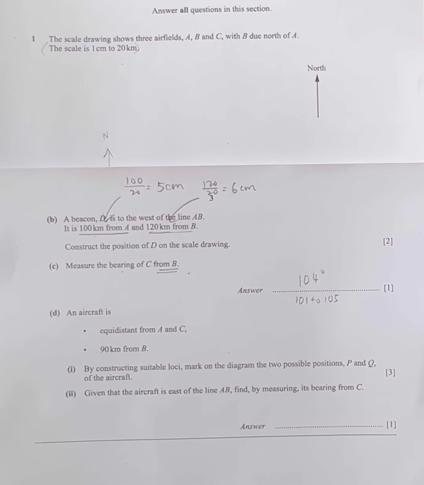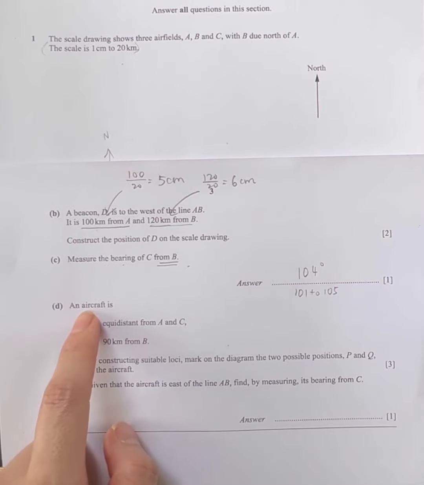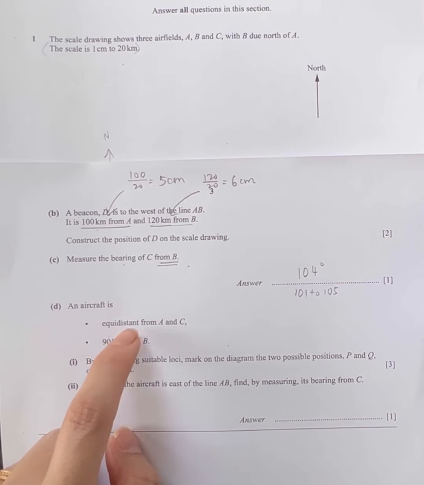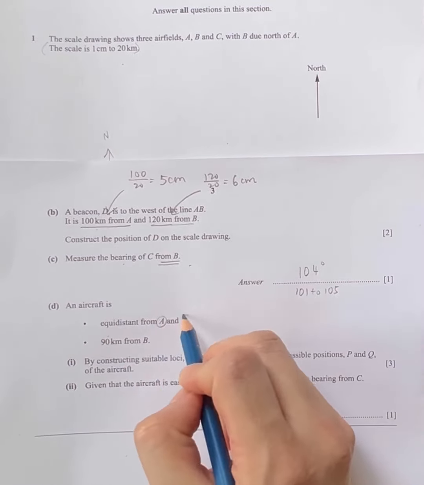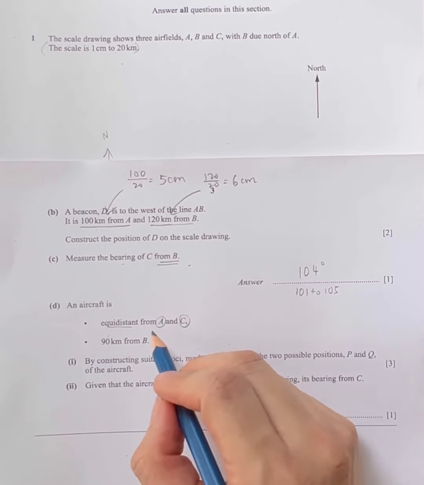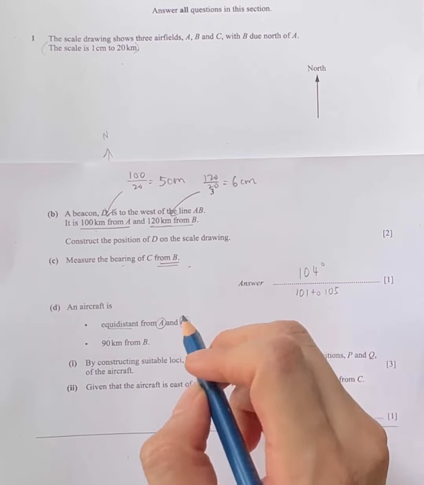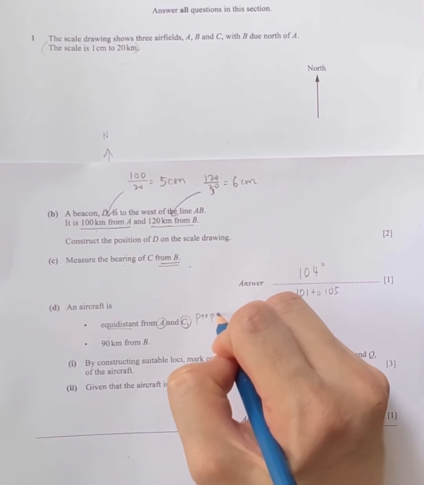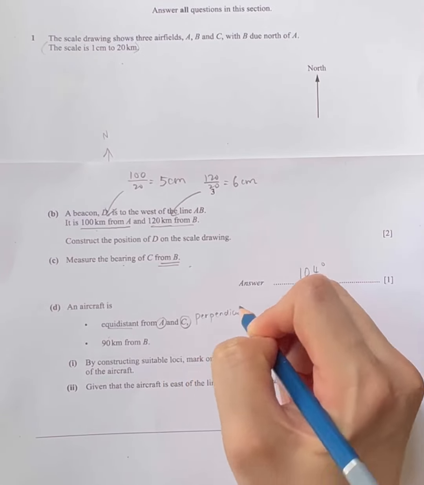Now let's look at part D. An aircraft is equidistant from A and C. Okay, you are given 2 points and it's equidistant. One of the loci here, if we refer to this loci, is the third one, where we need to draw a perpendicular bisector.